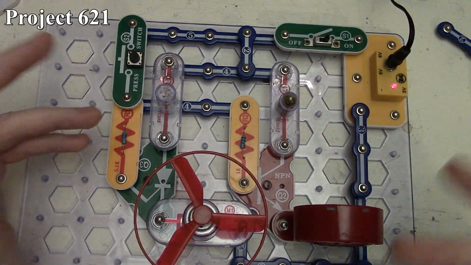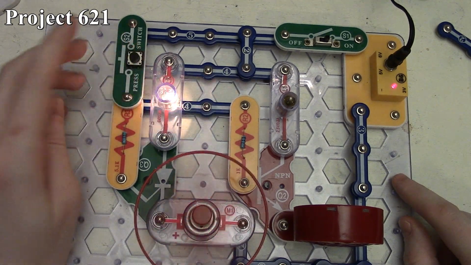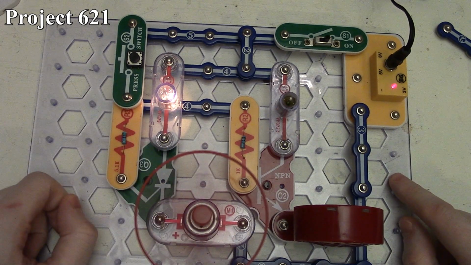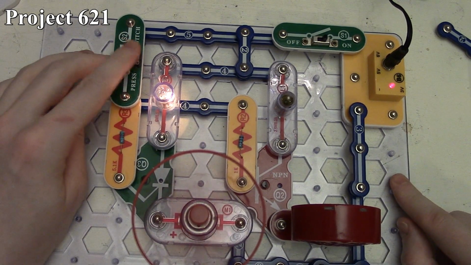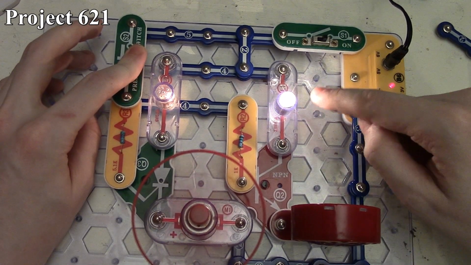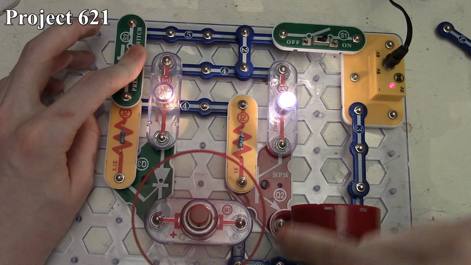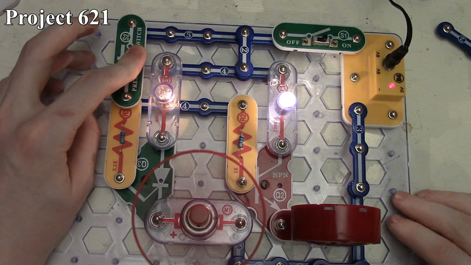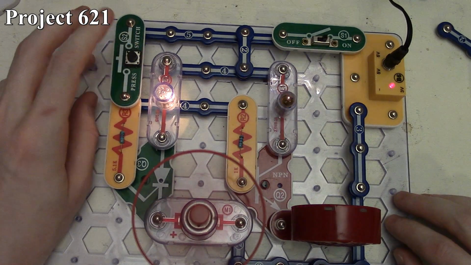So when we turn the circuit on again, nothing happens. When we press the press switch, the motor starts up and our 6-volt lamp glows dimly because it's in series with the motor. But when we press down the press switch, our 3-volt lamp now is nice and bright because it has its own pathway back to the battery. Again, it's running in parallel with the motor, not in series with it this time.